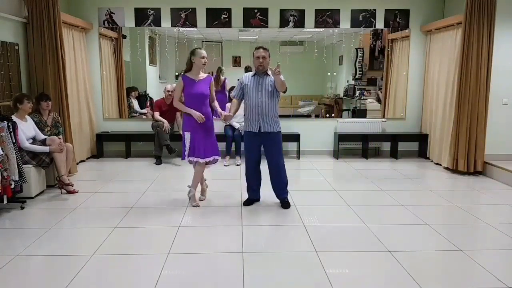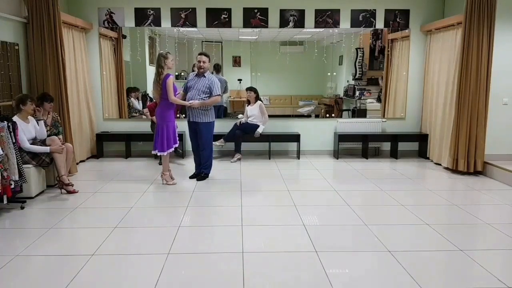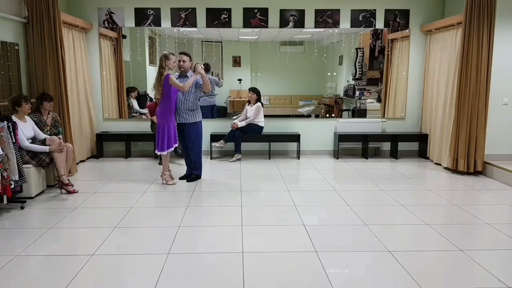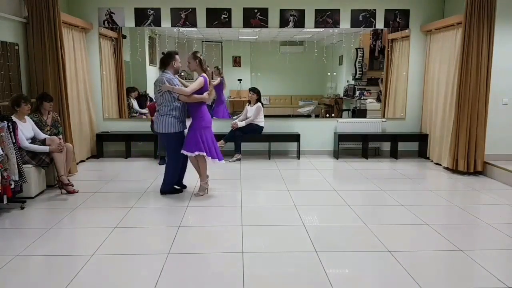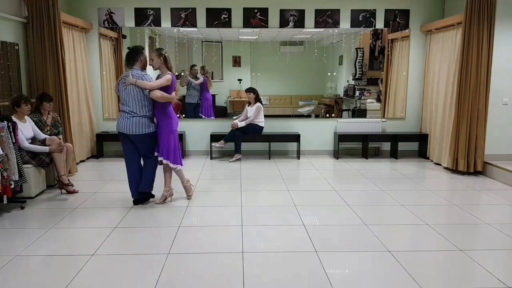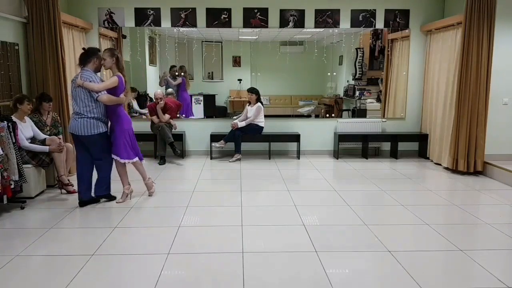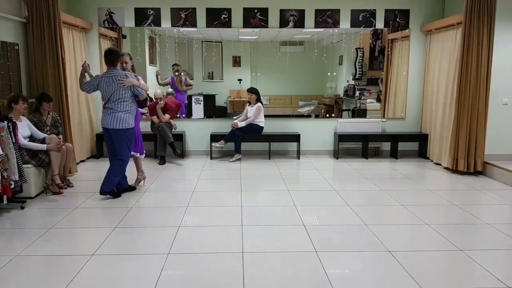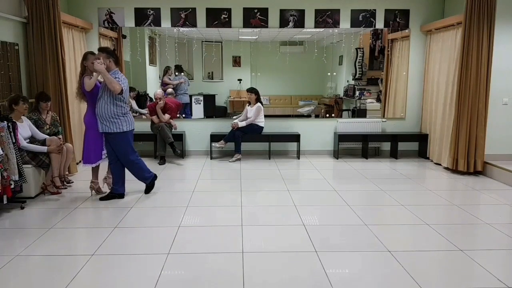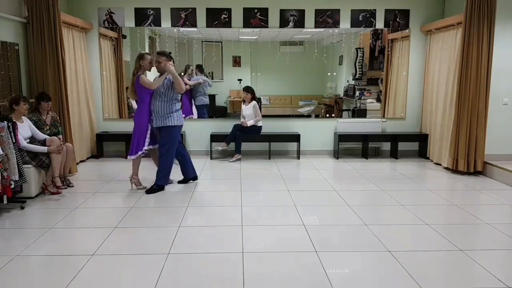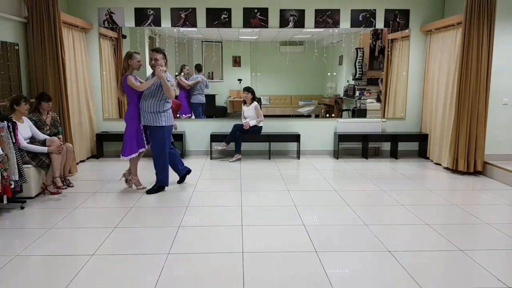Now we'll combine two movements, first and second, together. But we will start from the second, and we need to do it 2 times. 1, 2, 3, 4, and 5, 6. This is the first time. Second. 1, 2, 3, 4, and the next step is backward for the man, and again backward. But as I said before, we can't go backward 2 times in that direction.